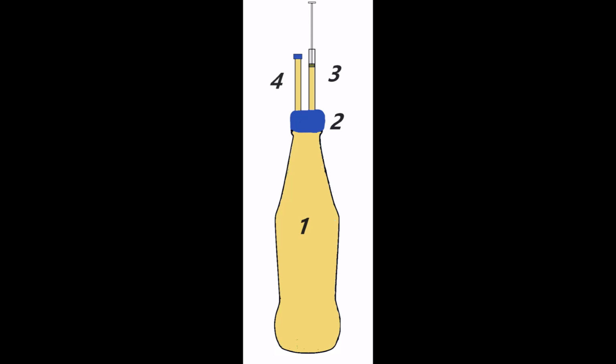Number 3 and 4 are syringes, one of them is sealed with epoxy glue, and another one has a piston lever for lift to lift the load.